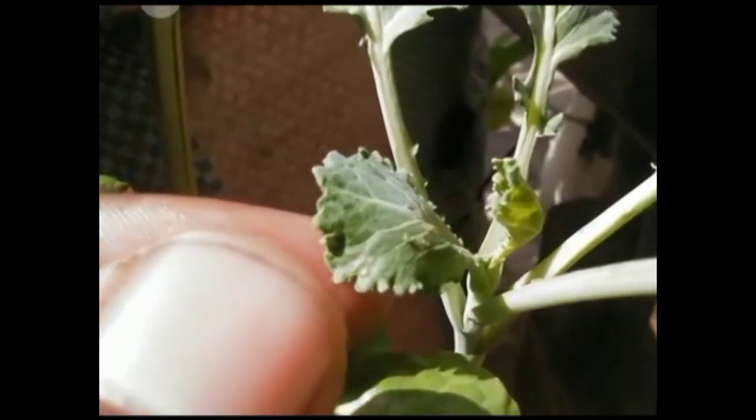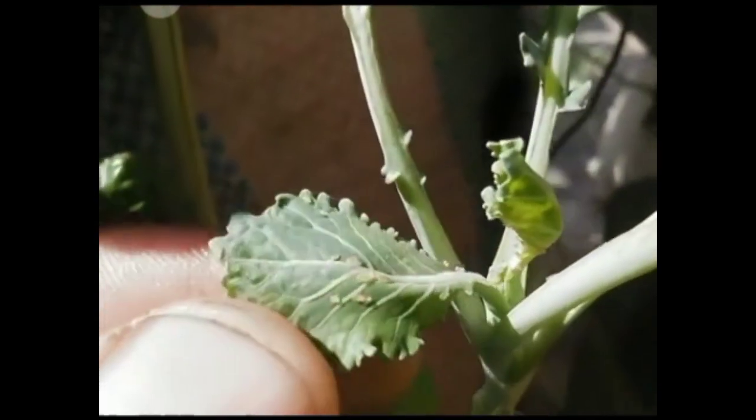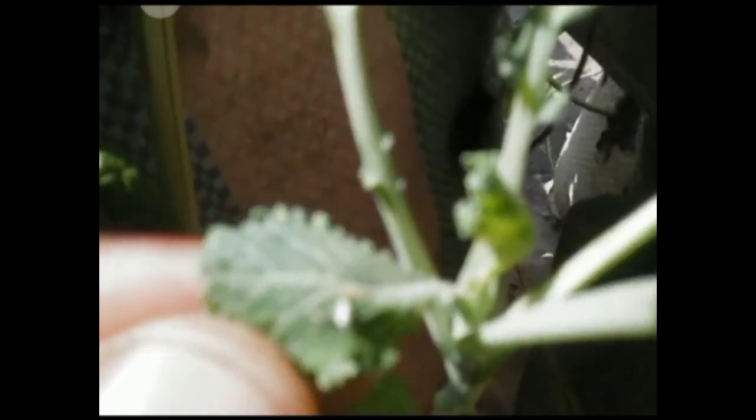And then finally we have aphids. These are the pests that you are likely to encounter in your garden crop vegetable, that is aphids.